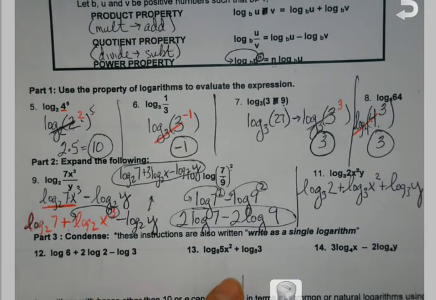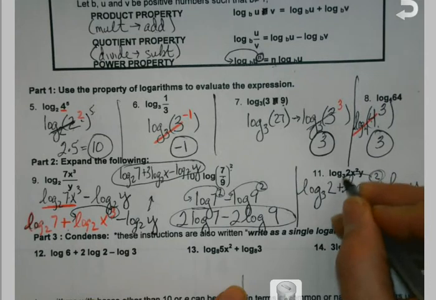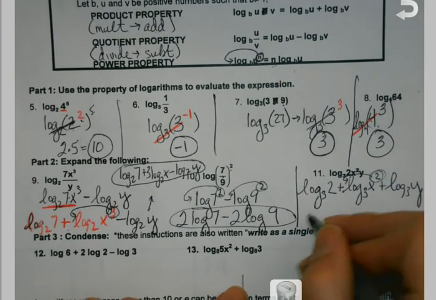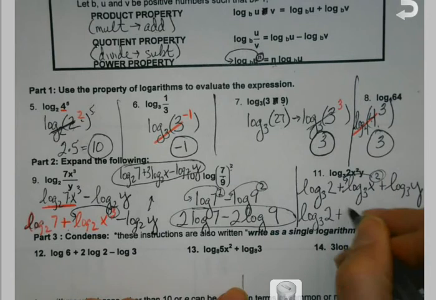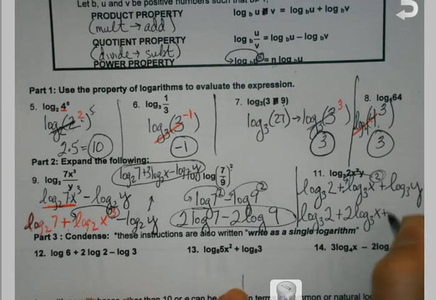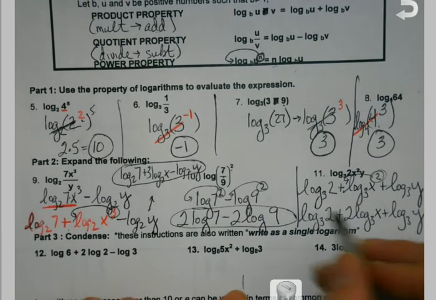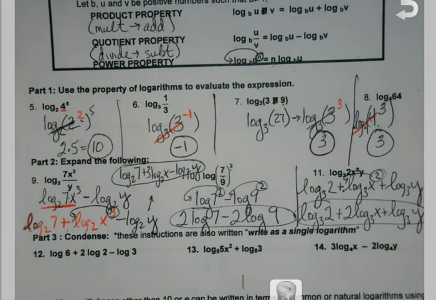There are no fractions or division, but I have one exponent that'll need to come back down as a coefficient of that particular term. No more exponents, no more products, no more quotients, no more expanding.